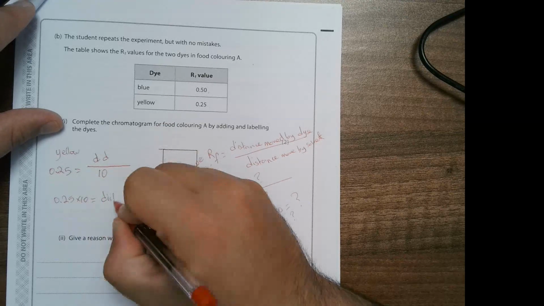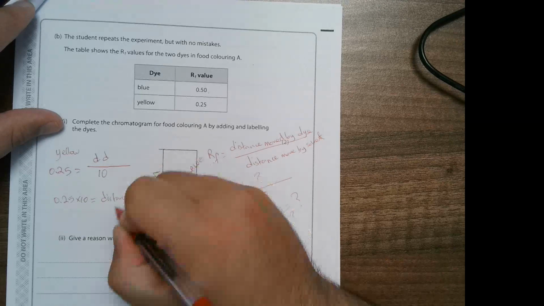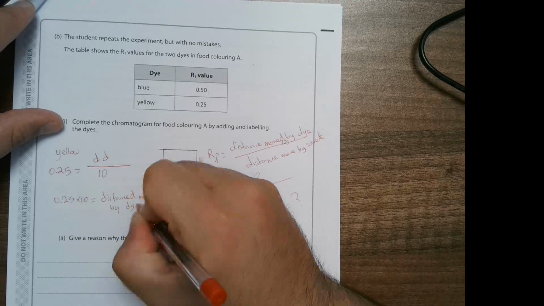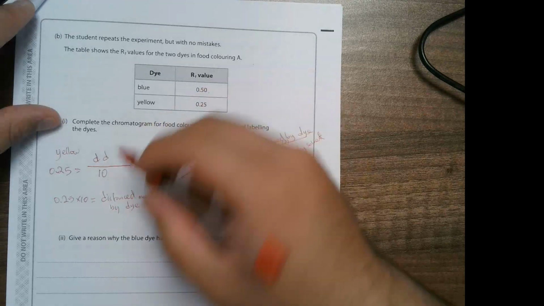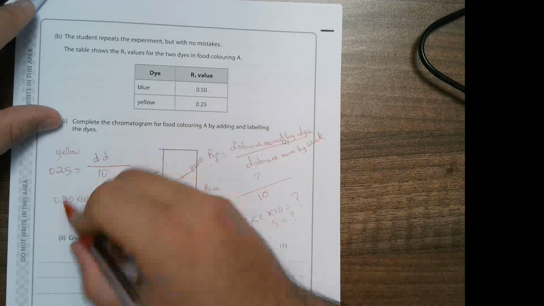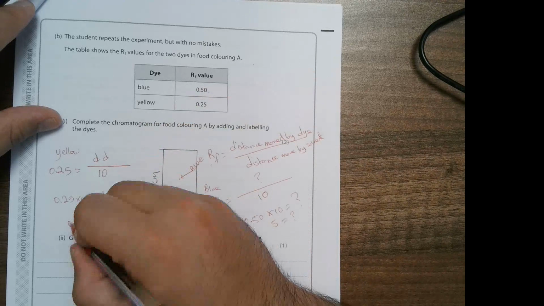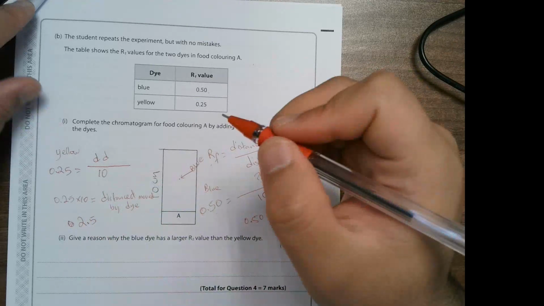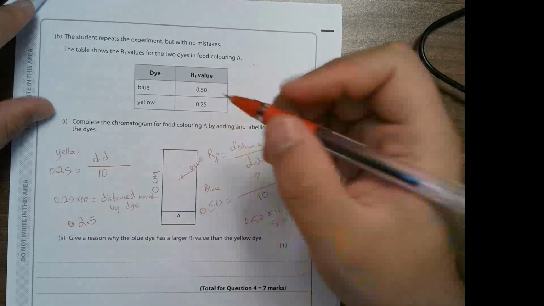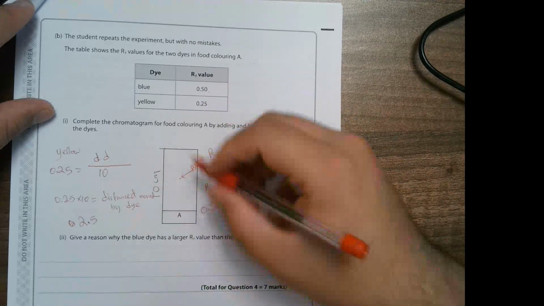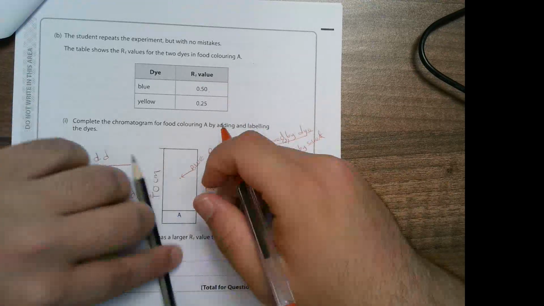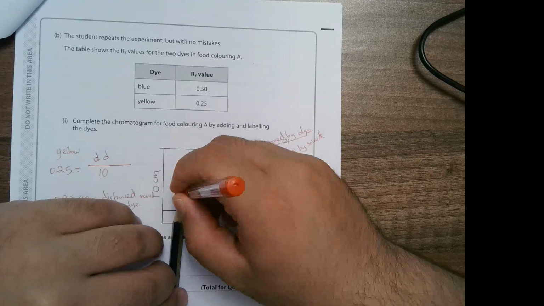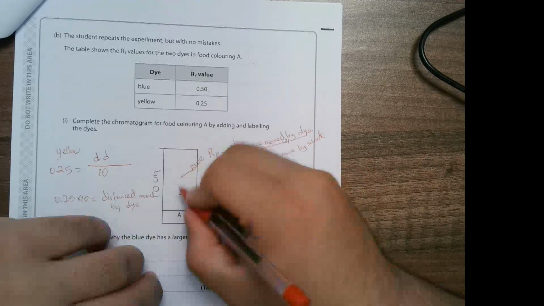Distance moved by the yellow dye. So 0.25 times that is, essentially 2.5 centimeters in this case, which should be approximately a quarter of the way. There we go. And that should be roughly about a quarter of the way to the top.